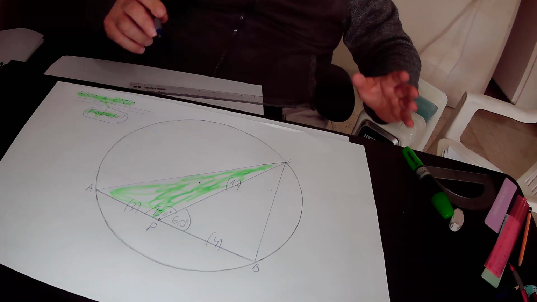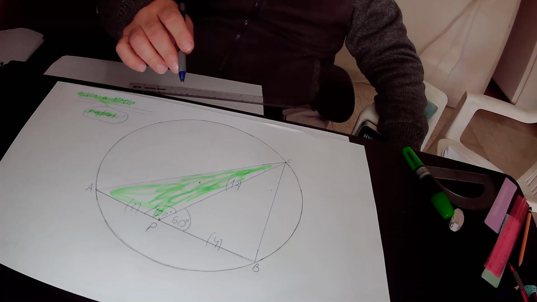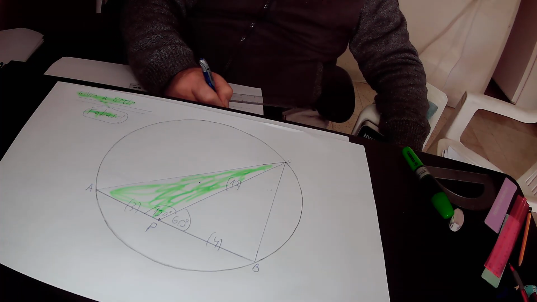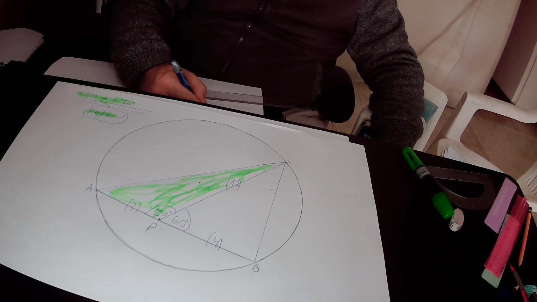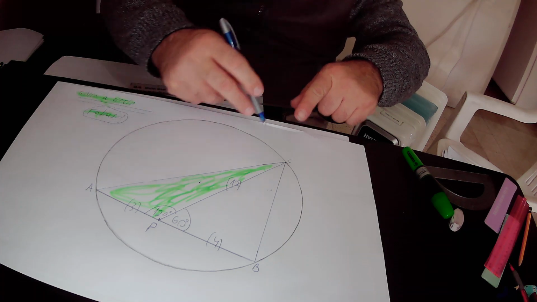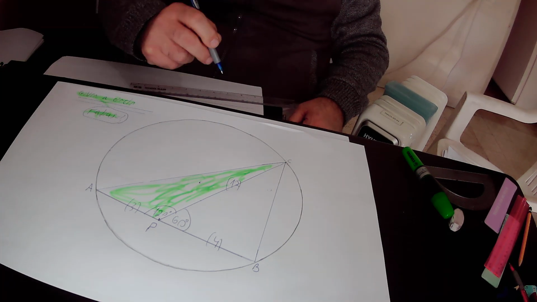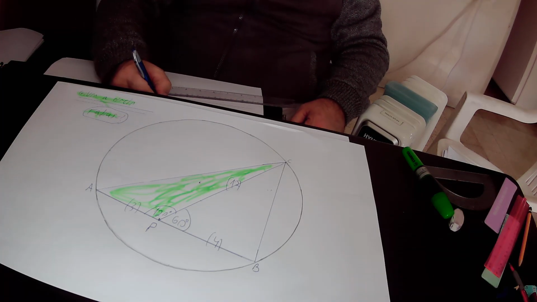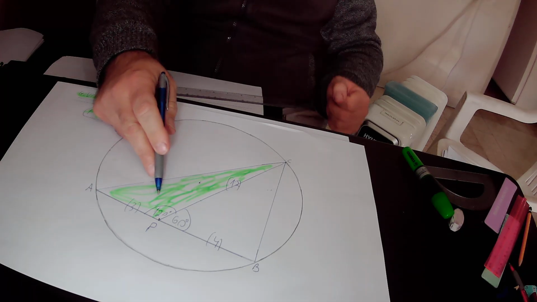So according to the law of cosines, in this triangle CPA, the following equation is true. CA squared equals AP squared plus PC squared minus 2 times AP times PC times cosine 120 degrees.